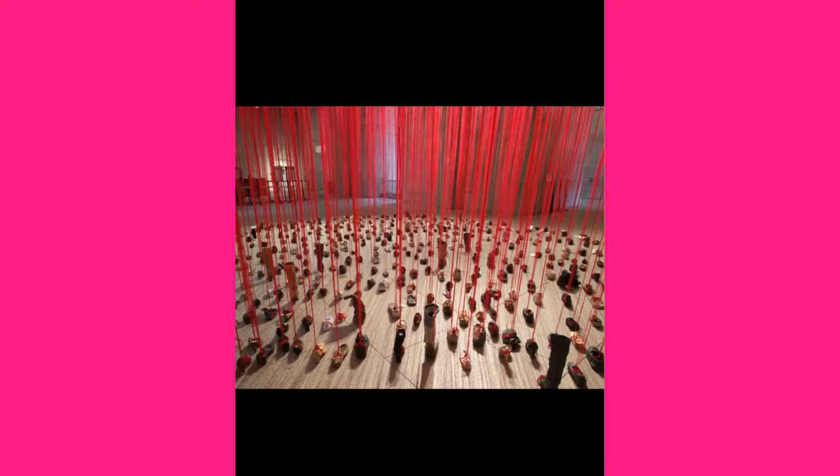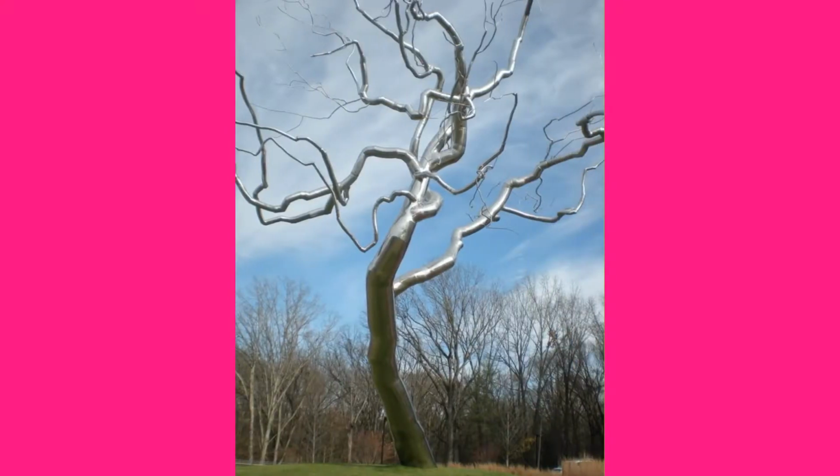Chiharu Shiota is an artist that we've looked at in several different contexts in this class, and you can see that she's working in an installation method here and using the color of textiles to great effect within her composition. This artist, Roxy Payne, creates these trees out of high polished aluminum, and so the color, the element of color, when we describe this piece, is at the forefront of our description.